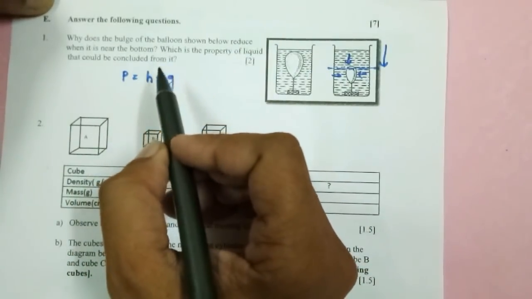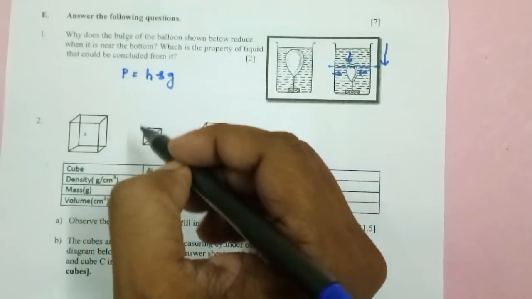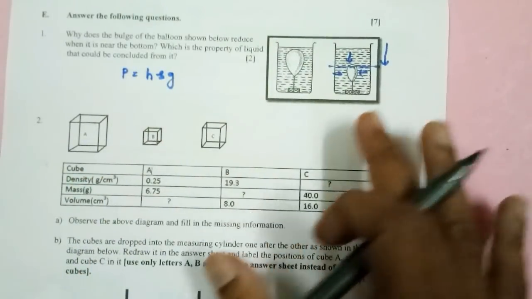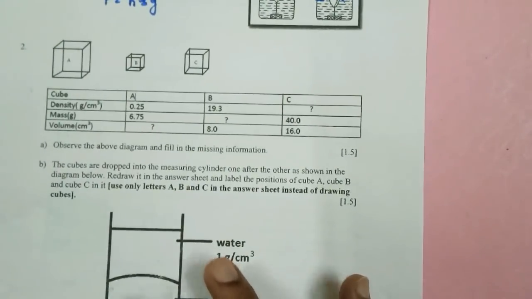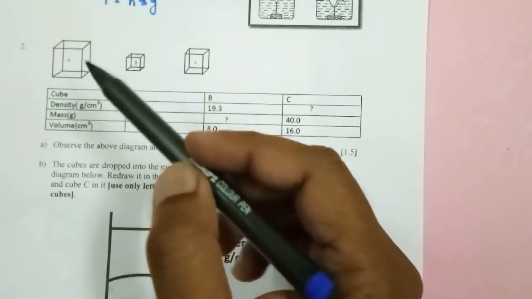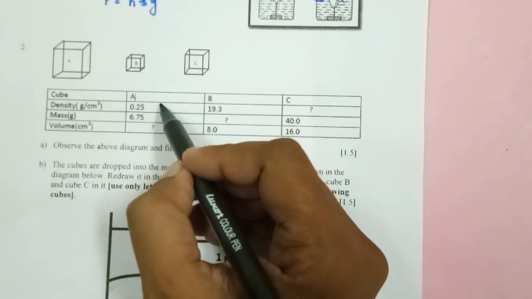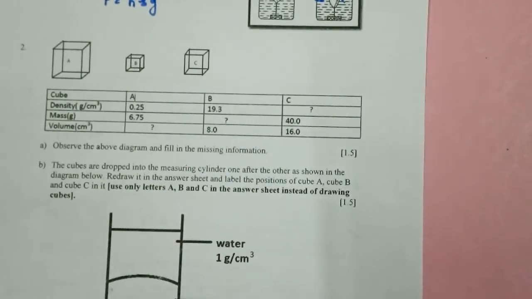So you should have written like this, that the pressure exerted by liquids increases with depth, and you can also mention this formula for better clarity of the answer. Okay, now over here, question number 2 states that there are 3 cubes. For cube A, density is given, mass is given, and volume is to be found out. So let us calculate that.